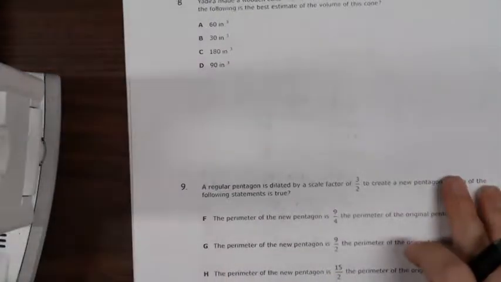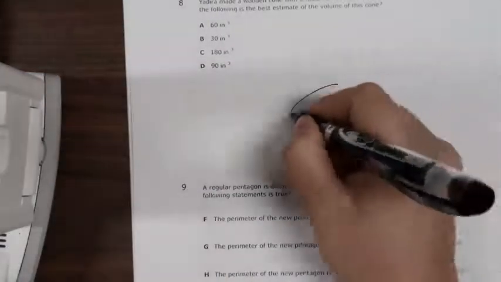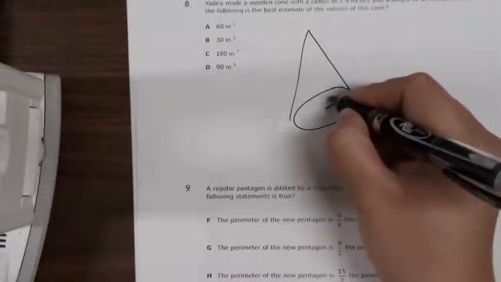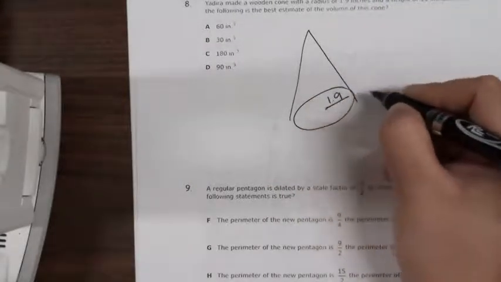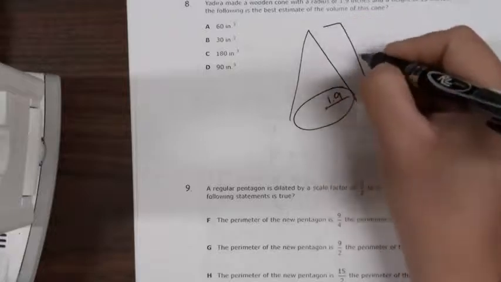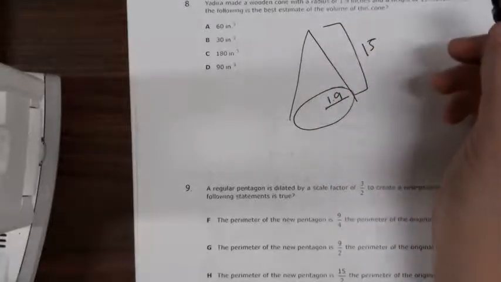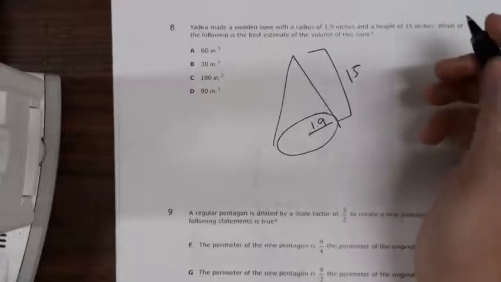Problem number 8. Yadira made a wooden cone. I'm going to go ahead and draw myself a cone that has a radius of 1.9 inches and a height of 15 inches. Which is the best estimate of the volume of this cone?